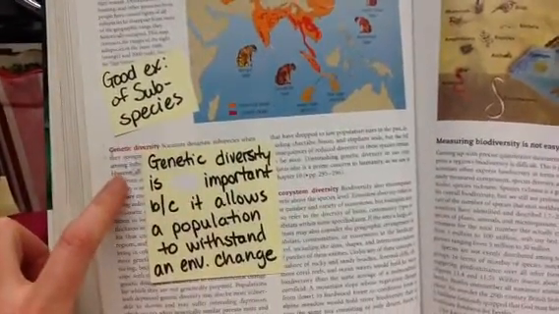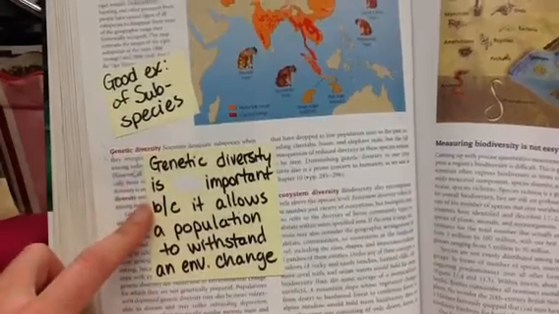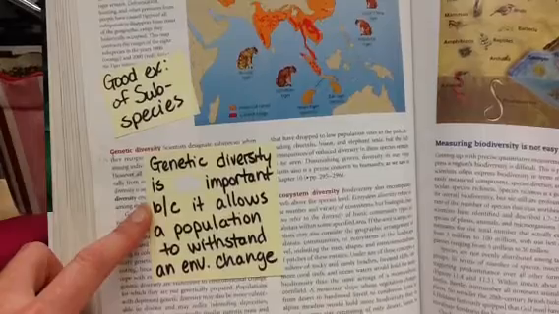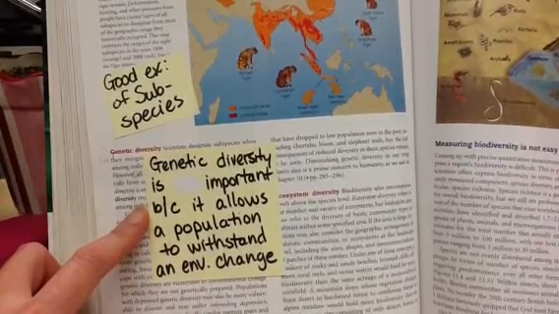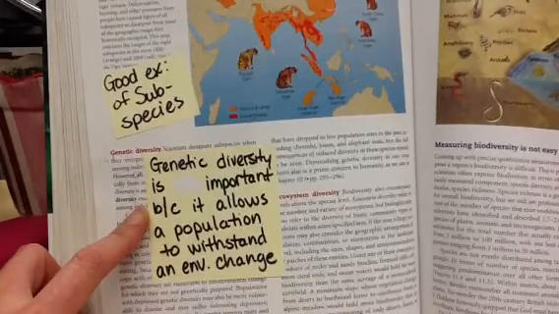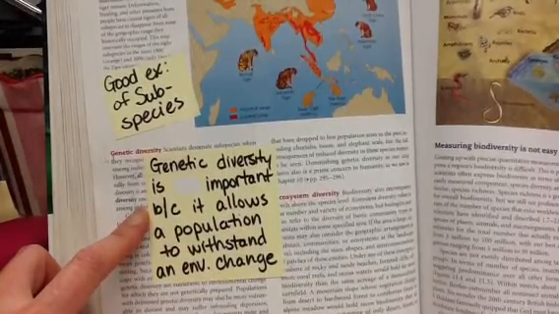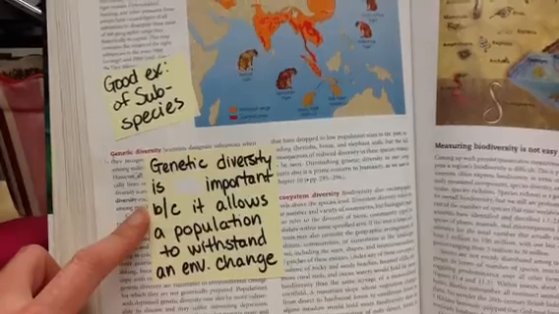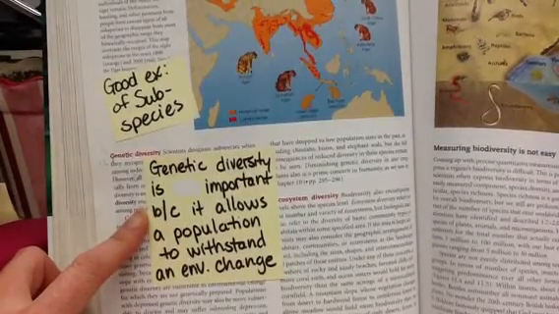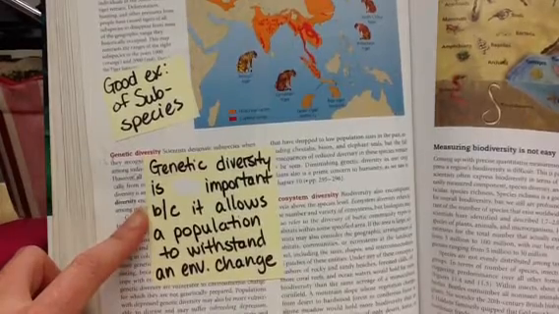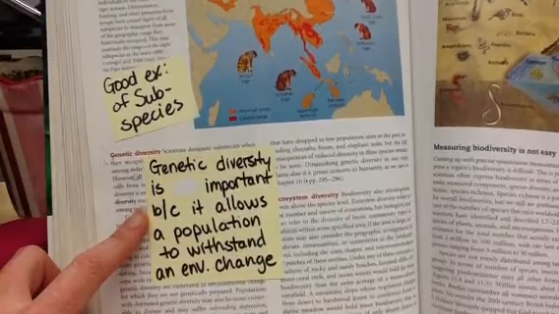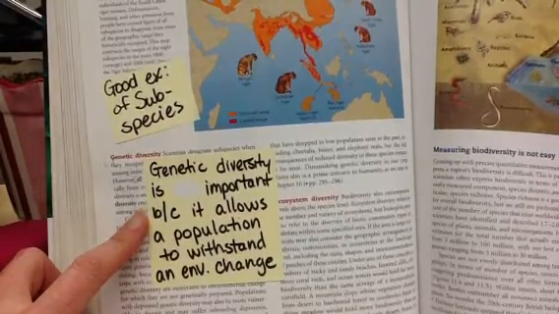Genetic diversity on page 312 is very important because it allows a population to withstand environmental change. If you've got a lot of different kinds of genes in a population, and something happens like pollution or climate change, or even some hunting or poaching, some of your members are going to have some really strong genes, and they're going to survive this change and then pass on those good genes to their offspring.